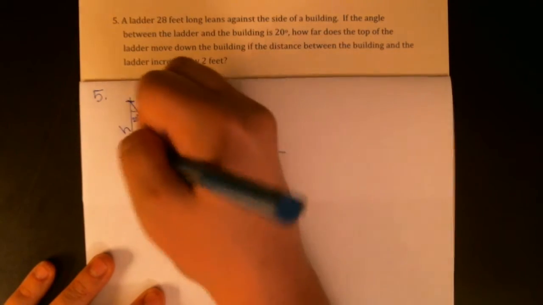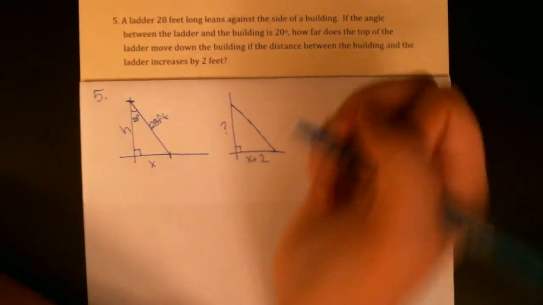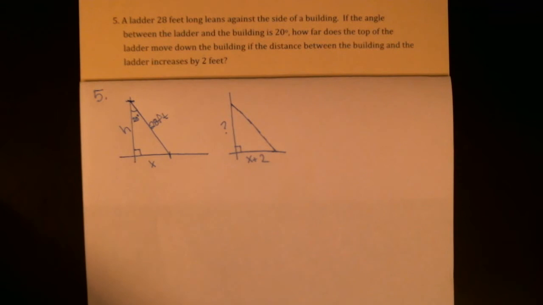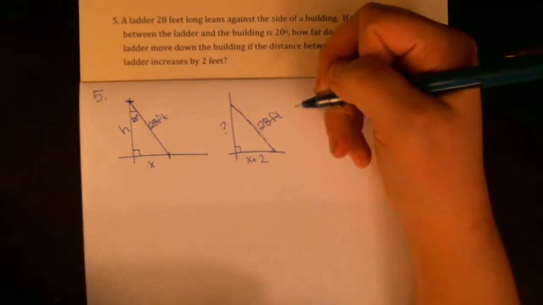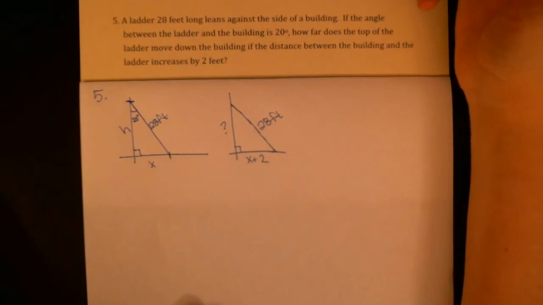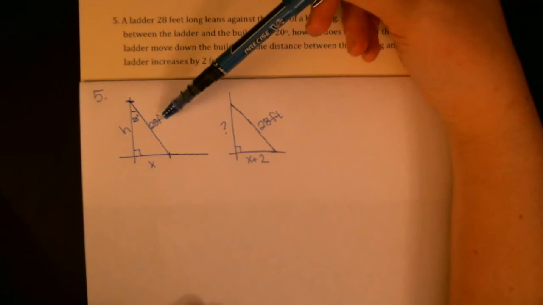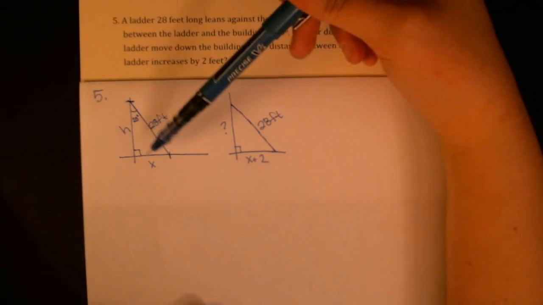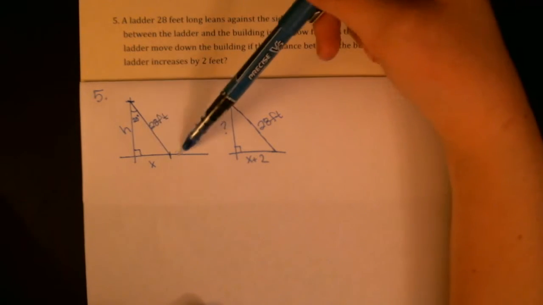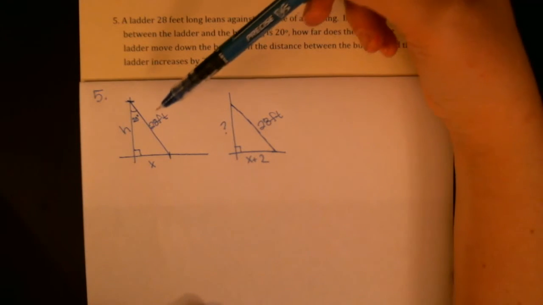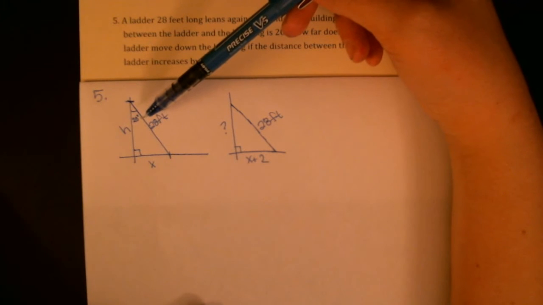We do have a 90 in both triangles. Oh, and we do have one more thing. This is still the 28-foot ladder. If we're going to answer this question, I think we need to know something about the original height and the original distance x from the corner to the bottom of the ladder, which means we've got to do a couple of things when we're solving.